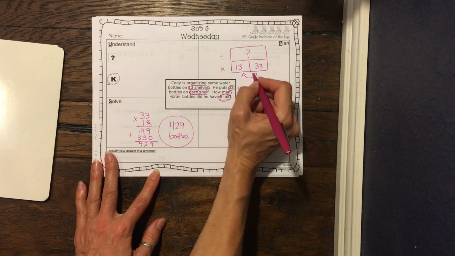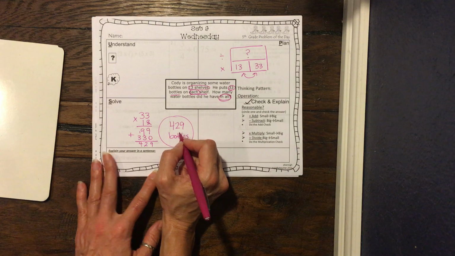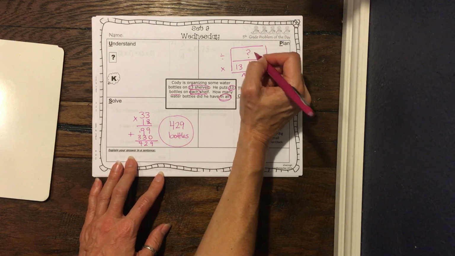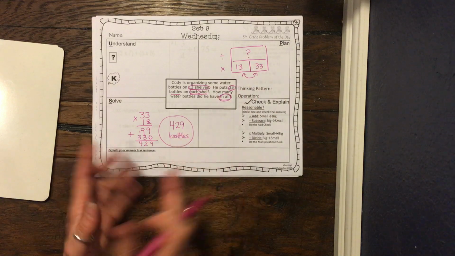Then we come here and we say, does this make sense? If we're multiplying two numbers together, are we going to get a bigger number? Yes, we know we will. We were missing our whole, so we know this number is going to be bigger than these, which it is, so we know we did it correctly.